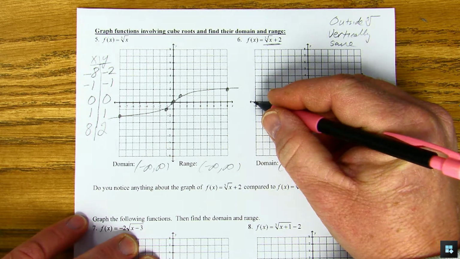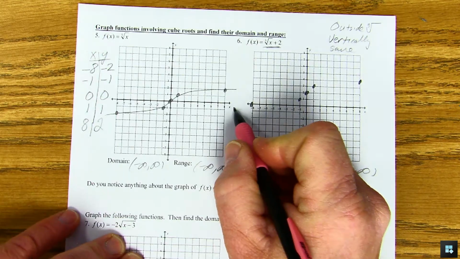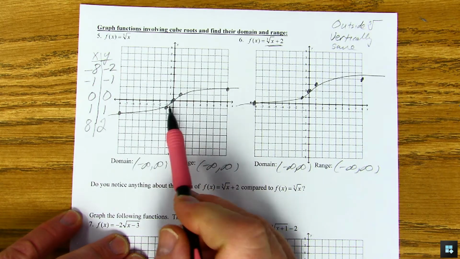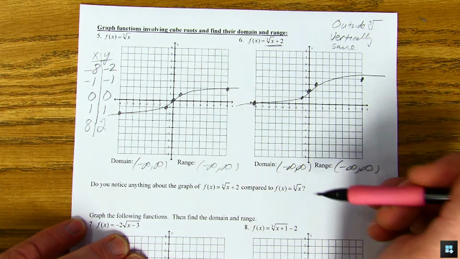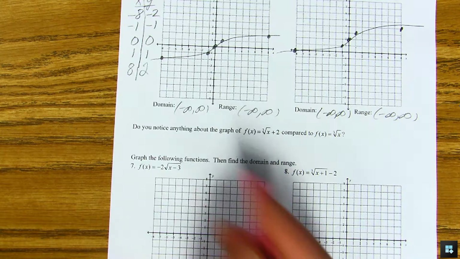The point that was at -8, -2 is going up 2, so -8, 0. And take a look at my graph there. Oh my gosh, it looks just like that one, shifted up 2. There it is. That's what they wanted you to notice.